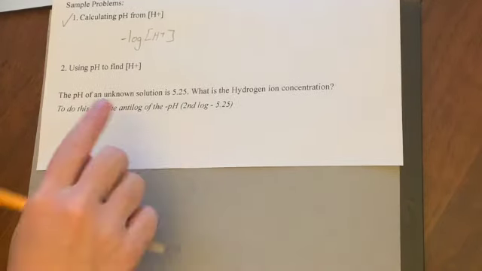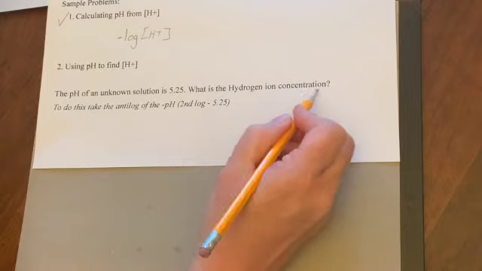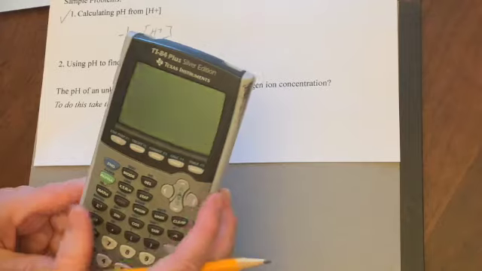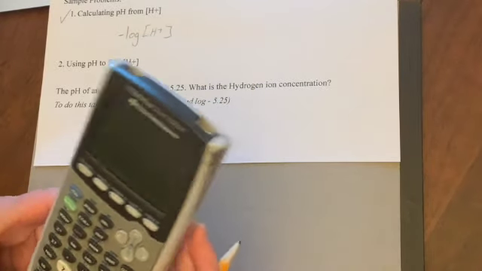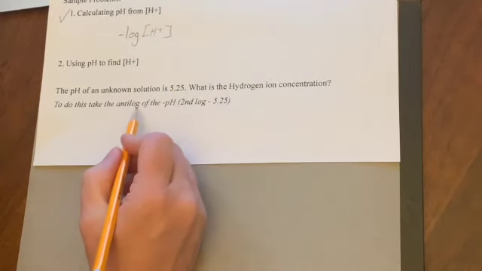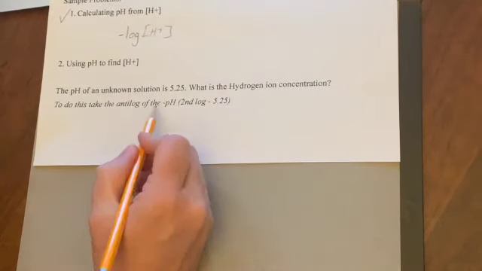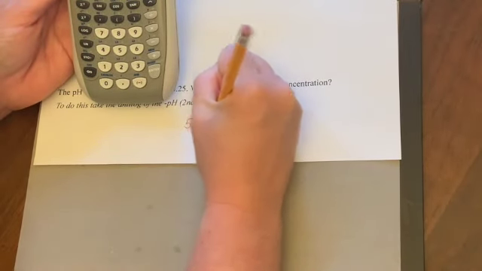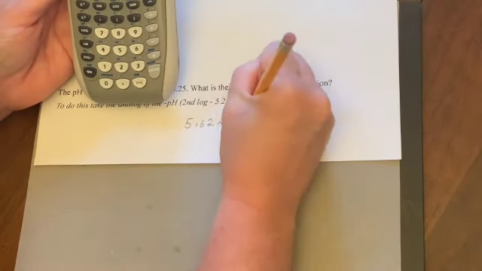So let's take a look. The pH of an unknown solution is 5.25. What is the hydrogen ion concentration? To do this, there's really not anything to write. It is simply calculator work. We're going to take the anti-log of the negative pH. So you are going to hit second log, negative, whatever that pH is, 5.25. And that is going to give you 5.62 times 10 to the negative 6th molar hydrogen ion.